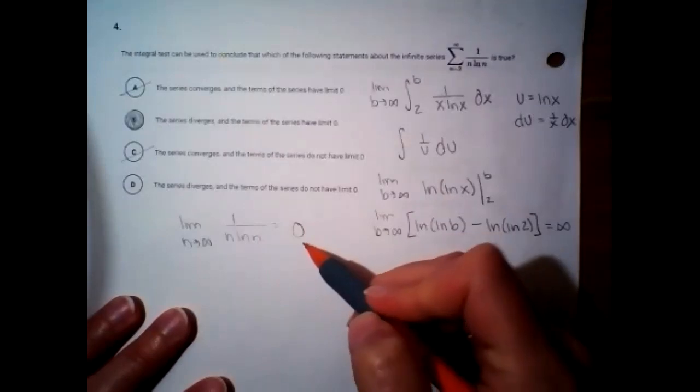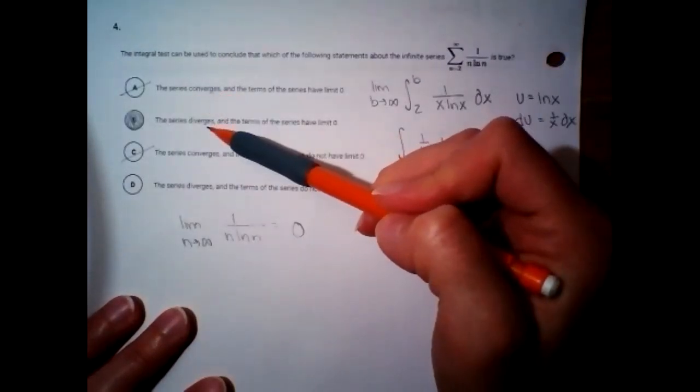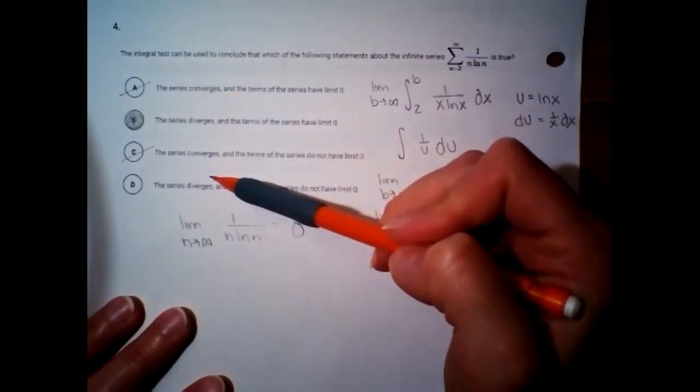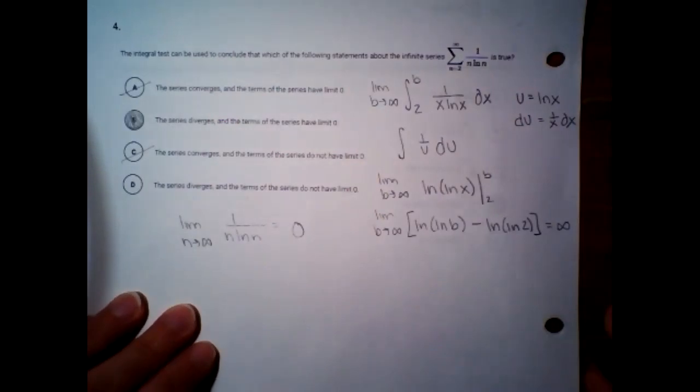I think they did that simply because if they only had series converges or series diverges, that's only 2 choices. So, you know, what would they make the other choices even be? They had to put something else in that problem there.